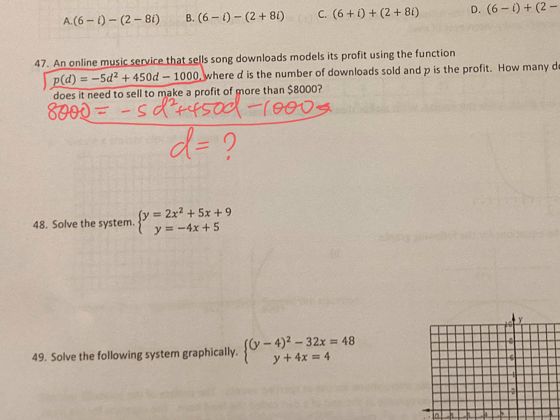Just a quick reminder: sometimes students prefer solving with the quadratic formula, it's easy. But if you want to solve by graphing, you do y1 equals this, and y2 equals 8,000. When you do y2 equal to 8,000, make sure you adjust your window.